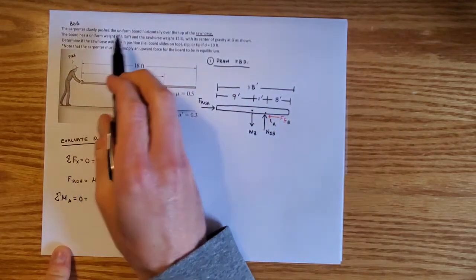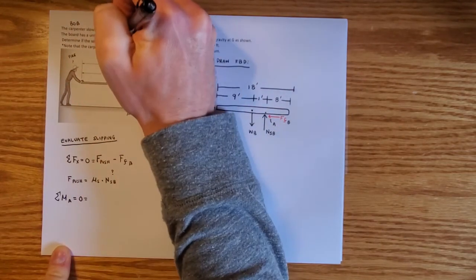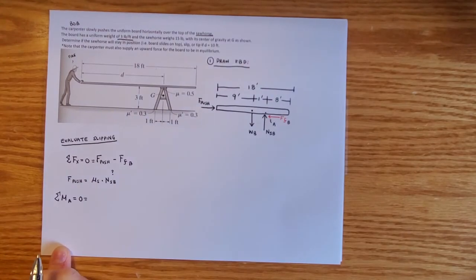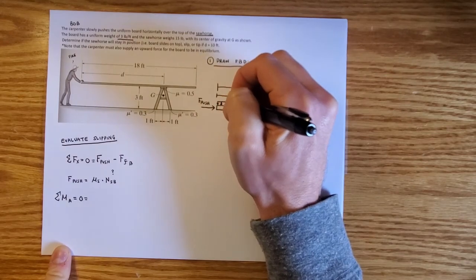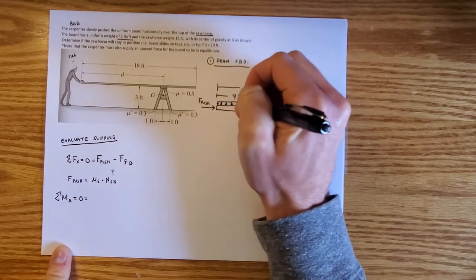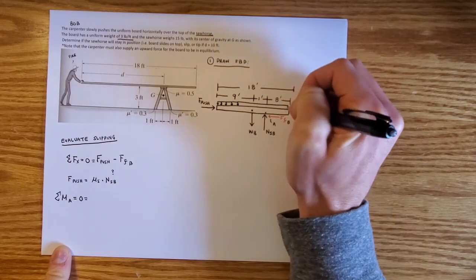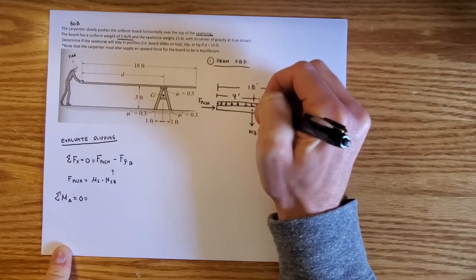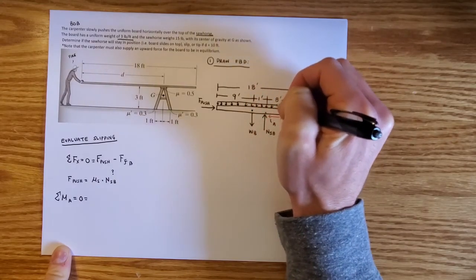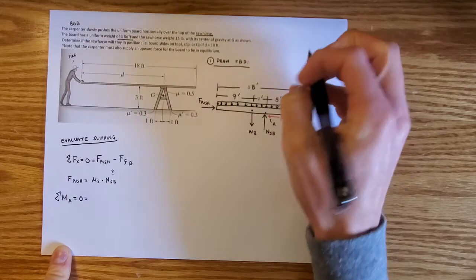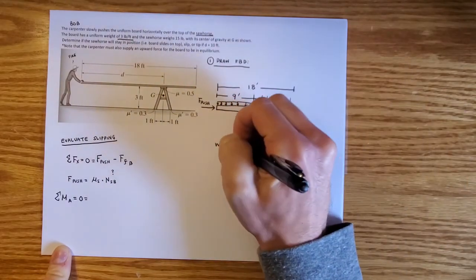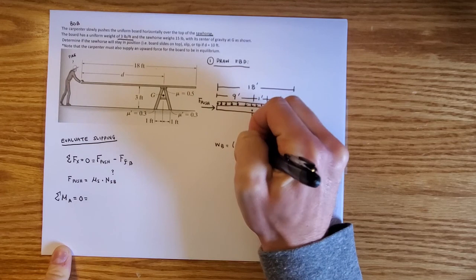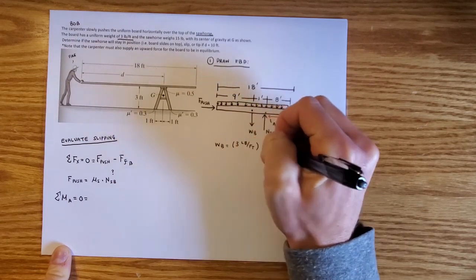Now, what is the weight of the board? What we're told is that the weight of the board has a uniform 3 pounds per foot. So really, we were given like a distributed load on top of our board. And the way that we figure out the weight of the board, I'll do it over here, is that the weight of the board is going to be equal to our 3 pounds per foot times 18 feet.